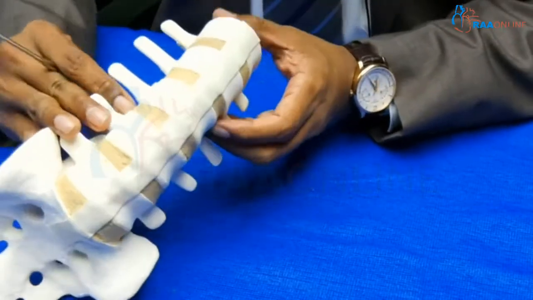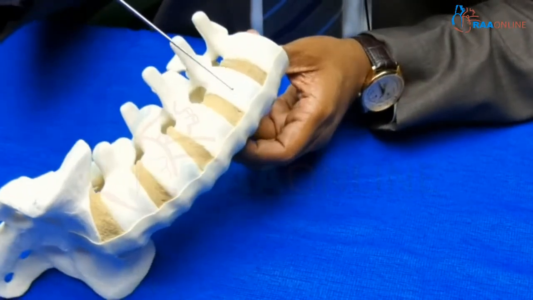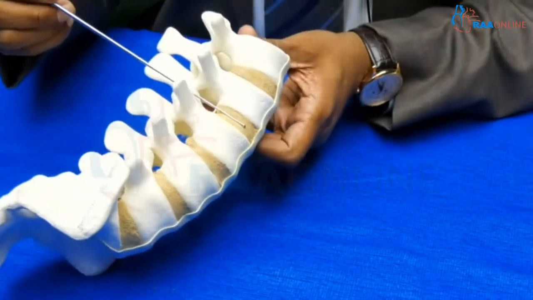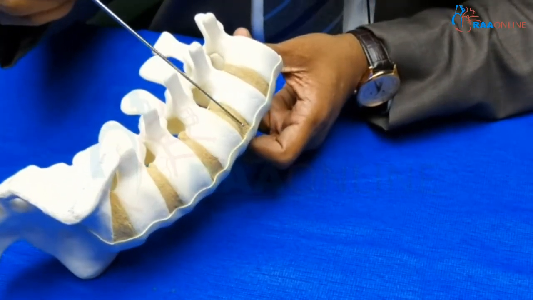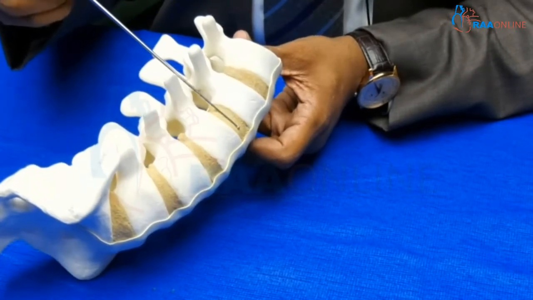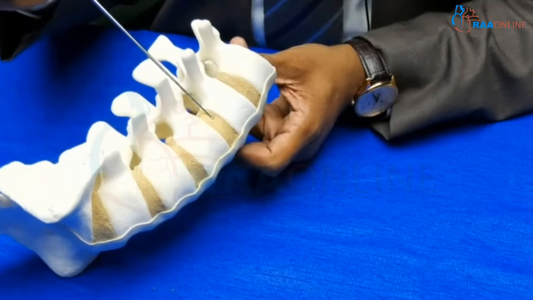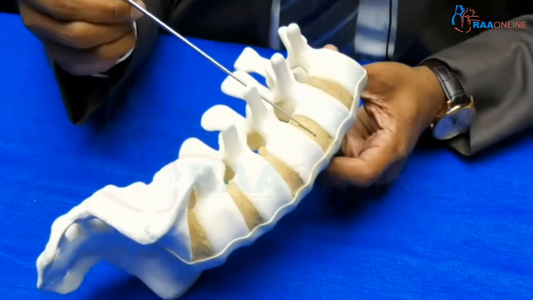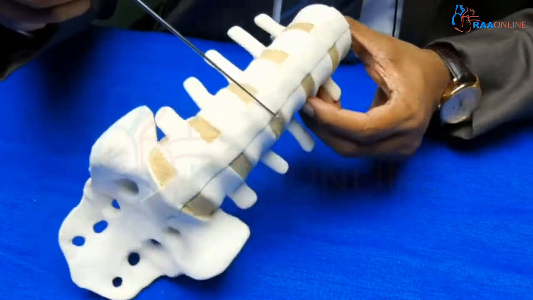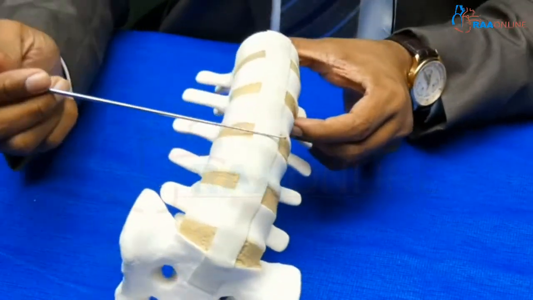Now, in between these two vertebral bodies we have the intervertebral disc. As you know, the disc is made up of an outer tough layer called the annulus fibrosus and an inner soft jelly-like substance called the nucleus pulposus. And this part is the anterior longitudinal ligament.